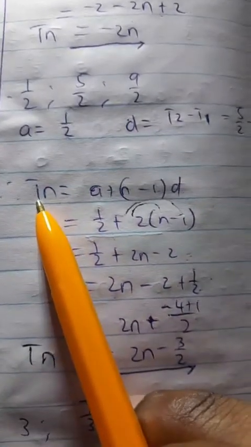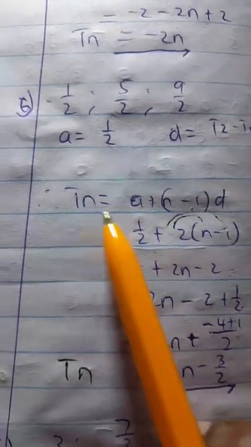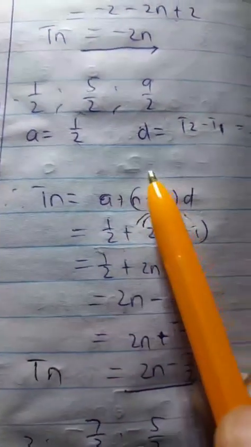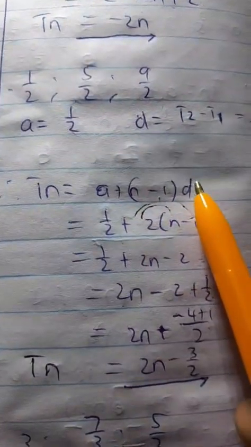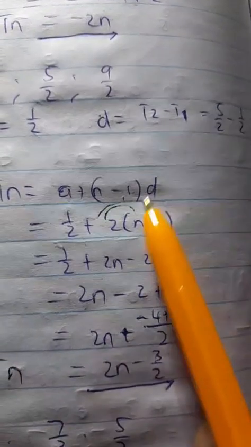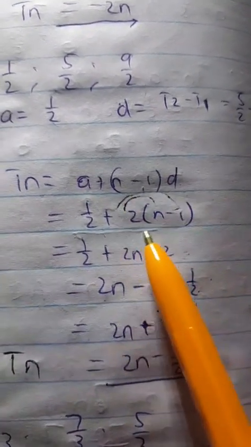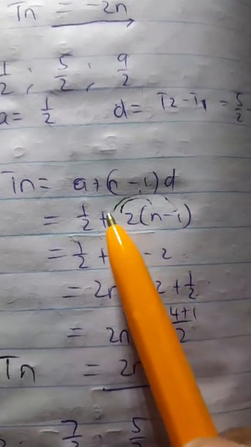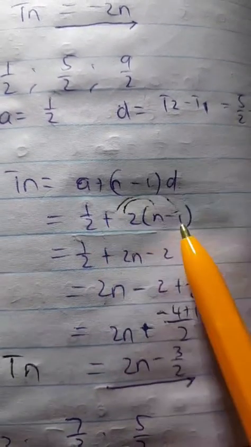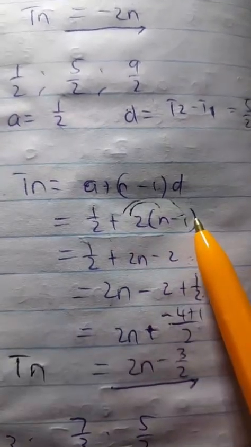Are you with me? Then we go to our general term. Tn is equal to a plus, brackets, n minus 1 with the d. Remember, our d is 2. I like writing the d this side of the bracket so that I can see that we distribute what we have inside the bracket.